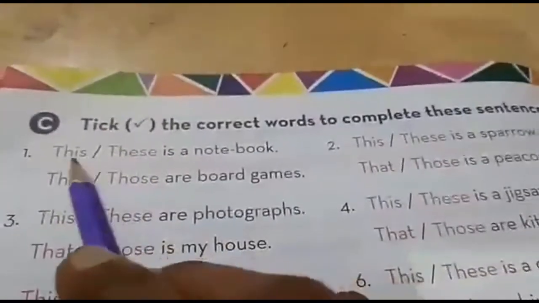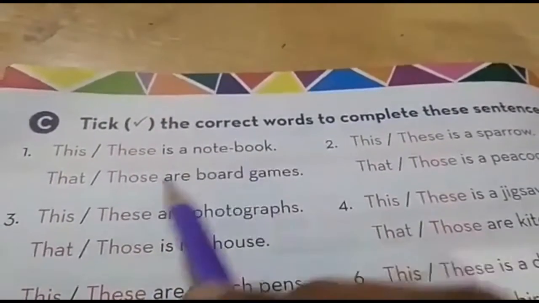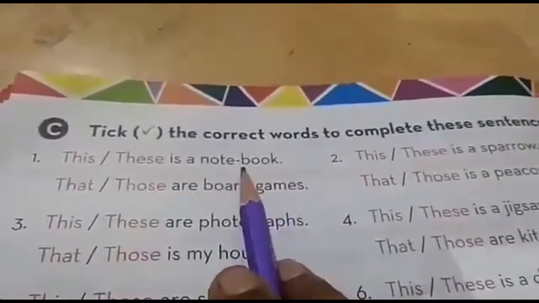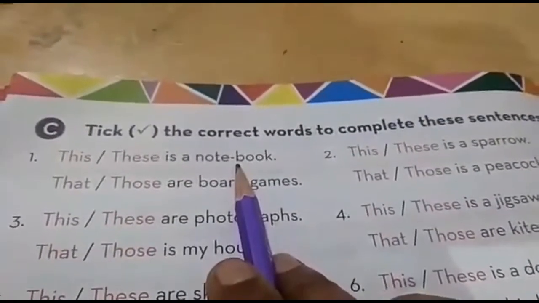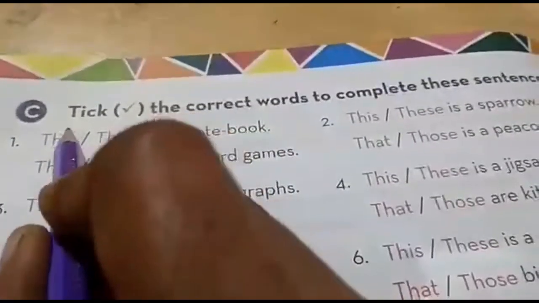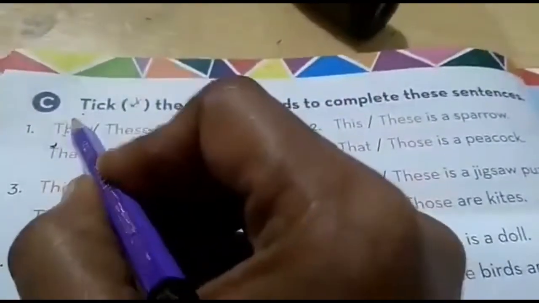Now, here they have given you these is a notebook. Now, here notebook is only one, that is singular. So, if it is singular, what do we use? This. So, sorry, we'll tick here. They have told to tick, not to circle. So we are going to tick. So we'll tick this.